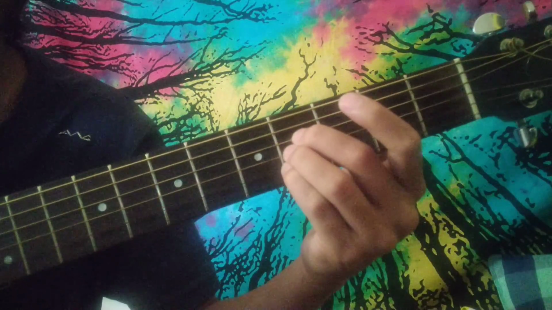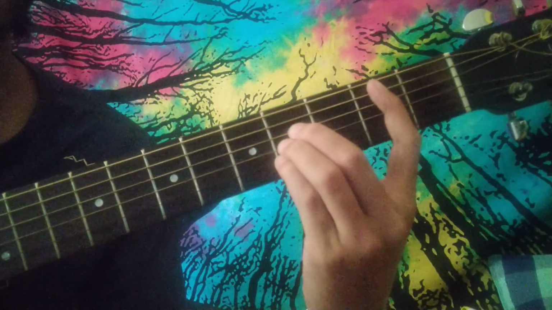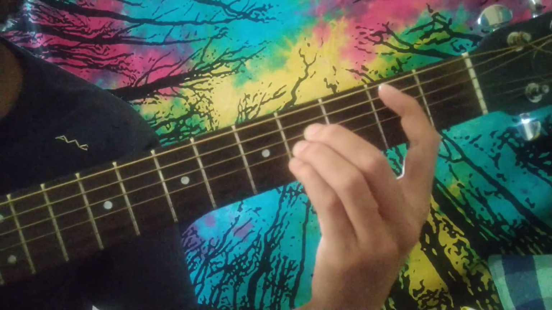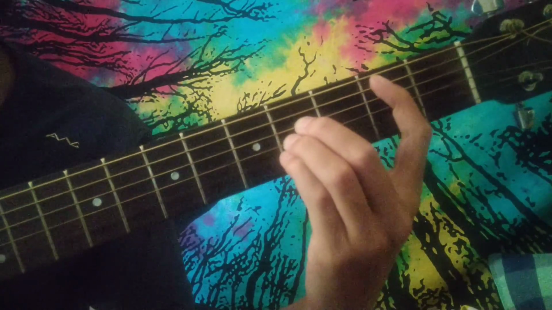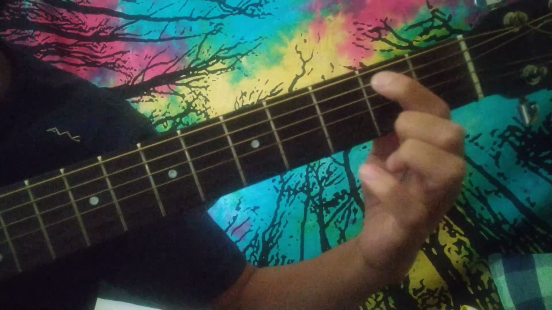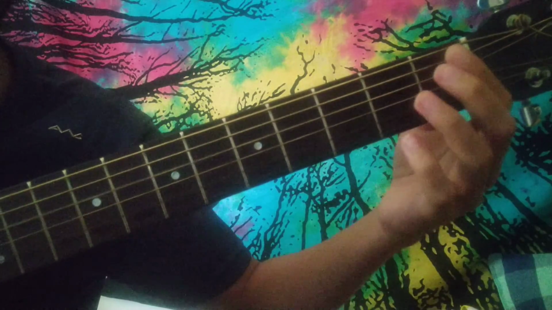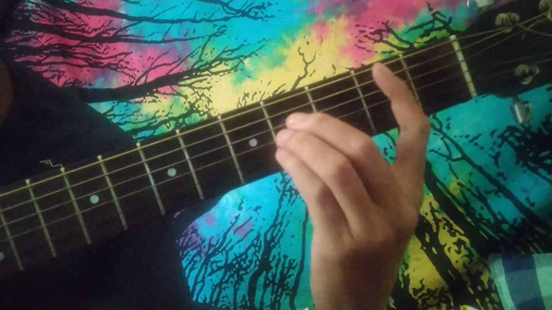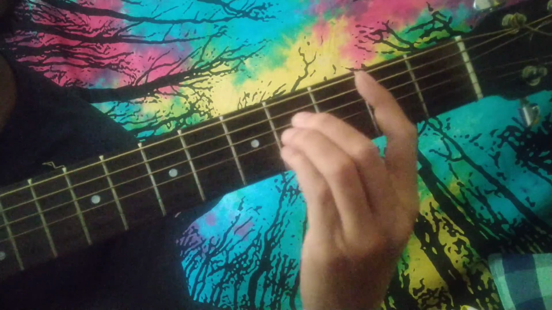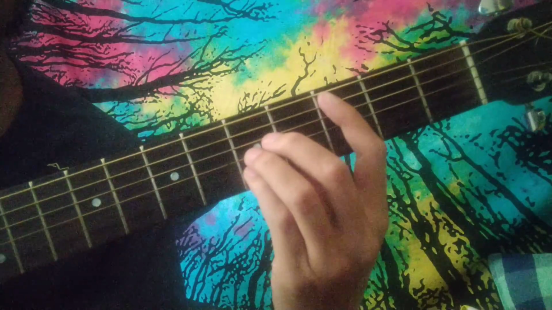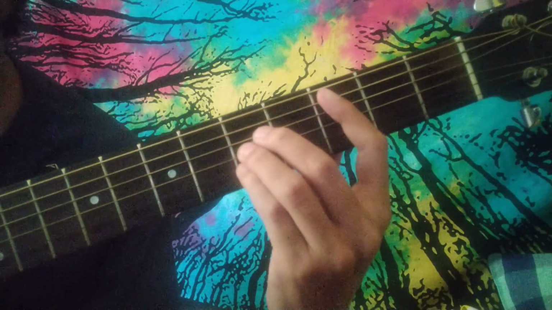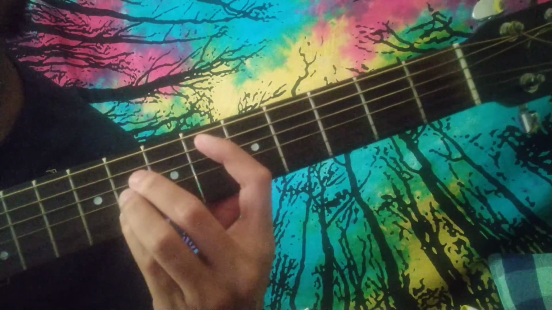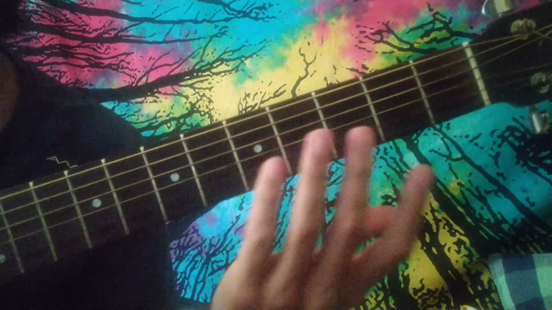Okay, so if you go slightly down here and put a bar, it's a B major bar chord, because this note is a B. A sharp, B. So you're putting a bar and using the same form, it's a B major. One step down, C major bar chord, C sharp, D, D sharp, E, and so on.